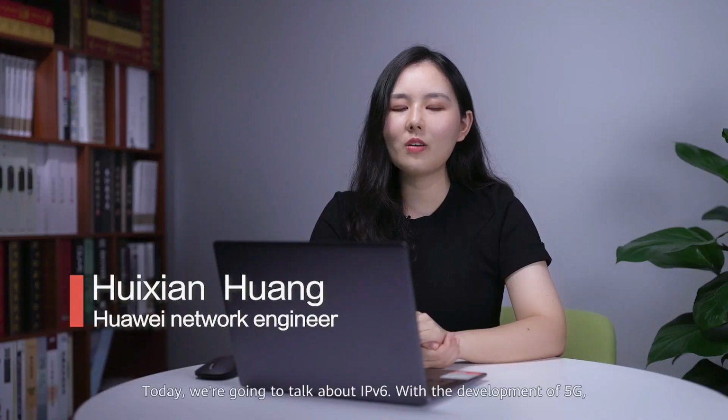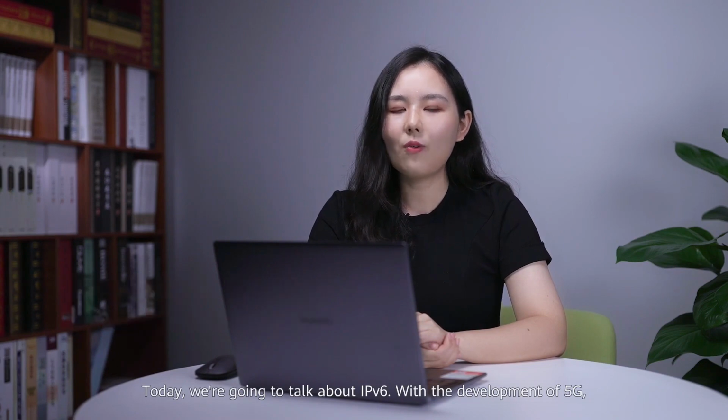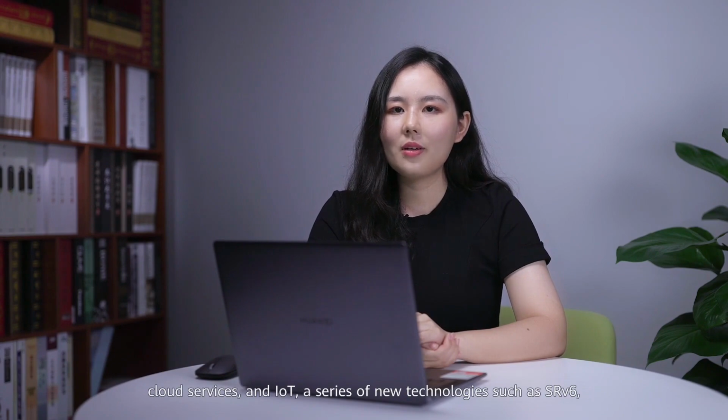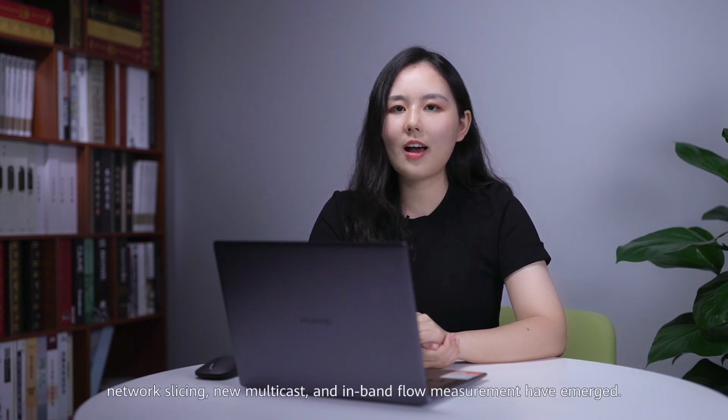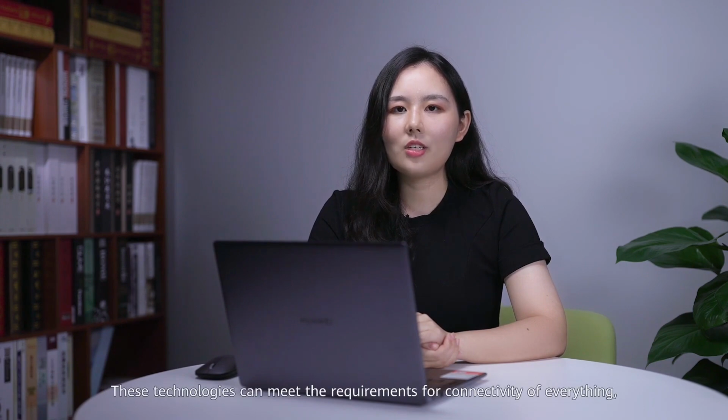Today we are going to talk about IPv6. With the development of 5G, cloud services and IoT, a series of new technologies such as SRv6, network slicing, new mount cards, and in-band fault measurement have emerged. These technologies can meet the requirements for connectivity of everything.